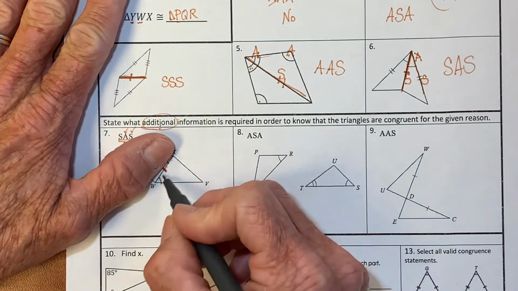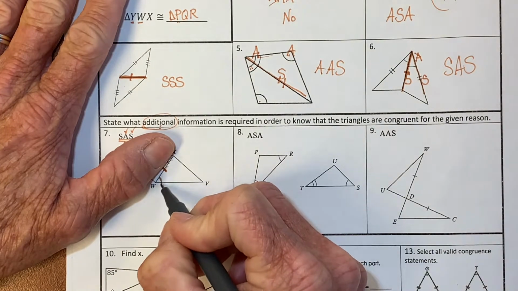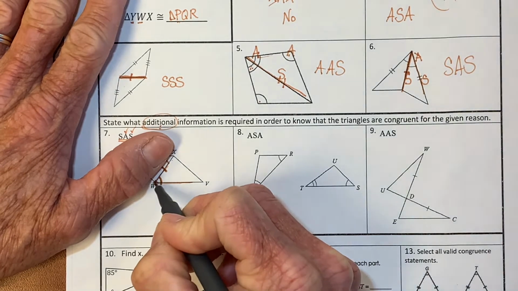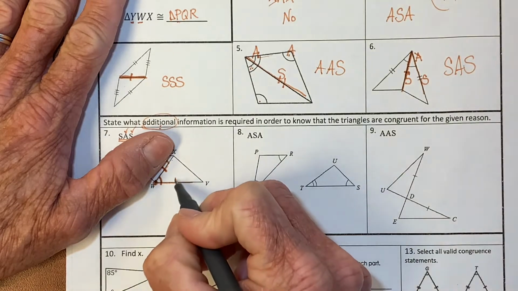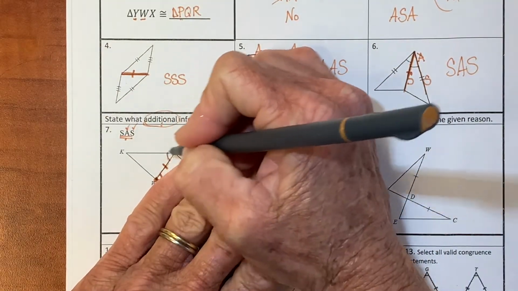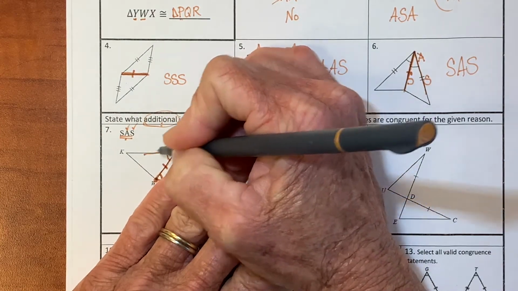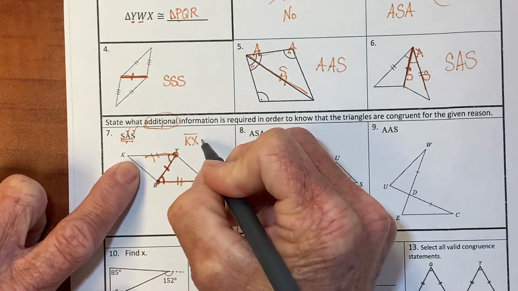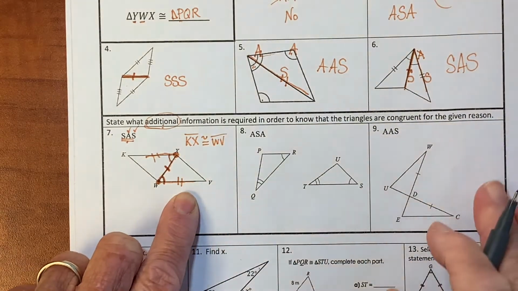So zooming in on a single triangle, I want it to be side-angle-side. I want this angle to be where the two marked sides connect. The angle is the vertex where those sides join. So this would need to be the third side in this triangle. And in this triangle, again, I want the two sides to connect to make the angle. So it would need to be segment KX would need to be congruent to segment WV.